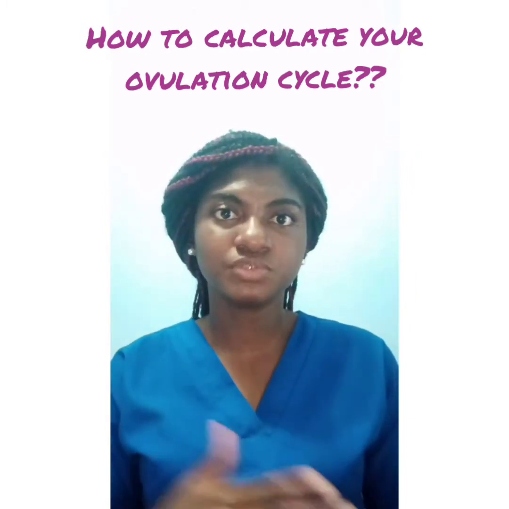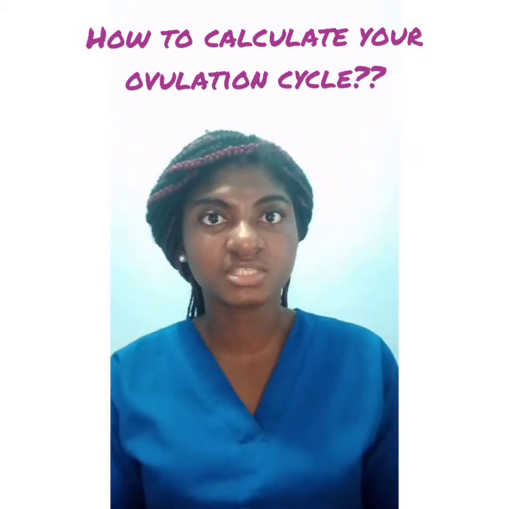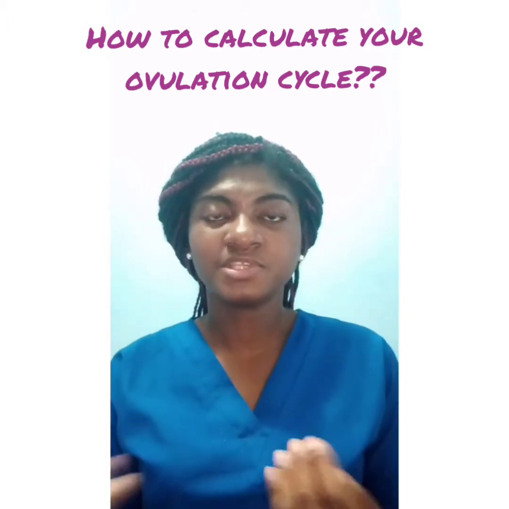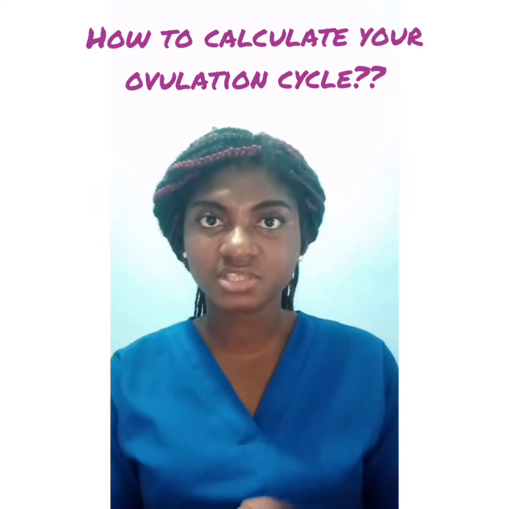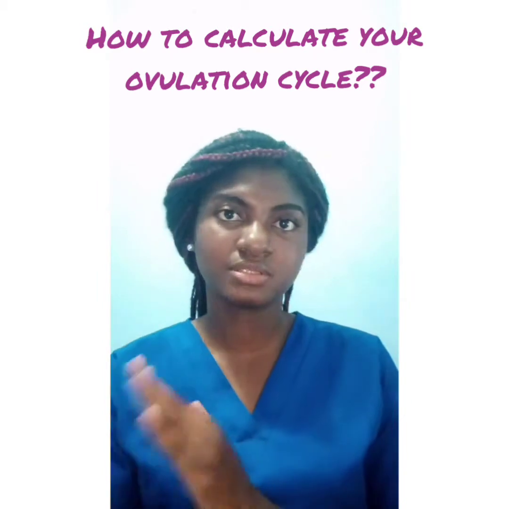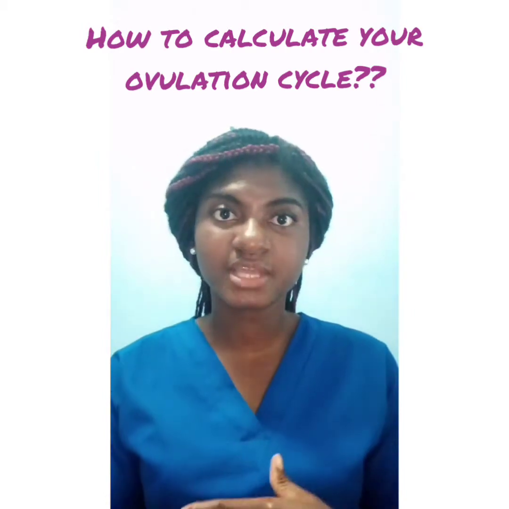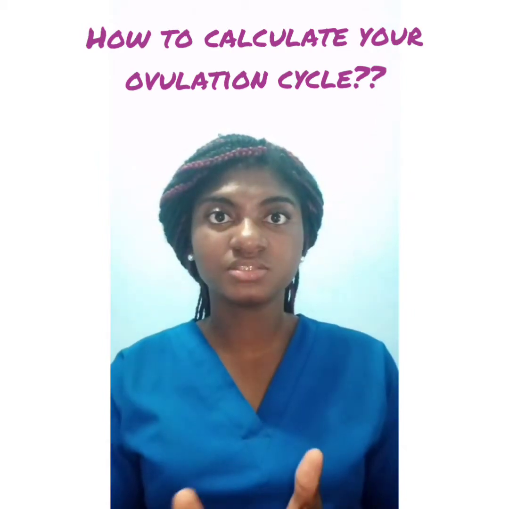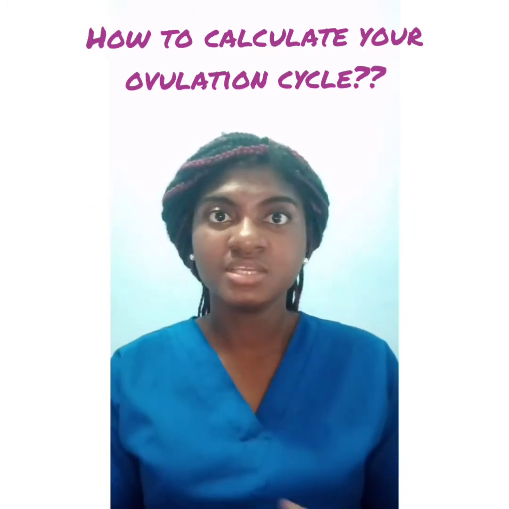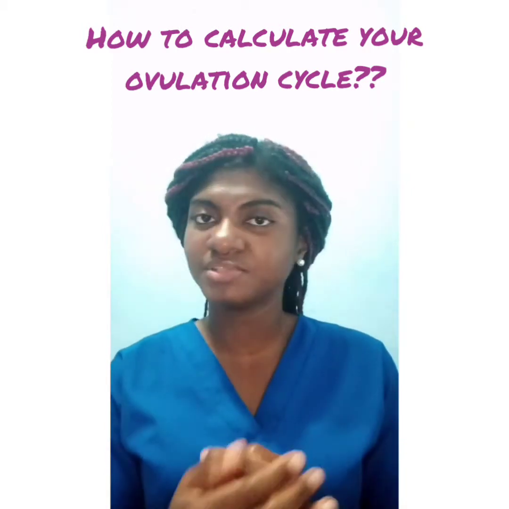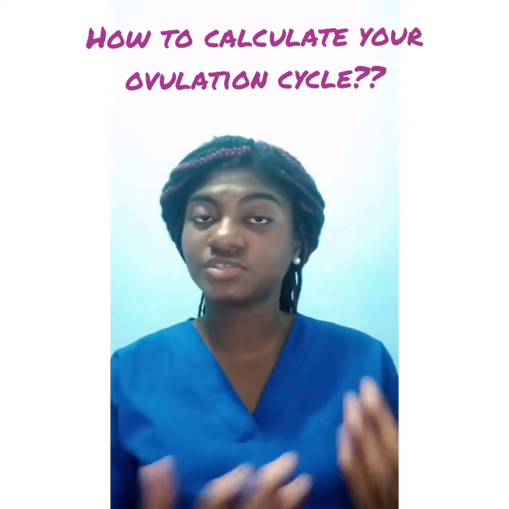But if you want to conceive, you know when your body is ovulating so that you can actually have intercourse on those days, thereby increasing your chances of getting pregnant. So it's very important for you to know when you're ovulating so that you can better track your ovulation cycle, depending on if you want to get pregnant or not. Now, it's very important for us to know first the menstrual cycle. Now, this method does not work if your menstrual cycle is not regular. If you're the type that doesn't have a regular menstrual cycle, please don't try this, really. It's for those people who have a regular menstrual cycle.